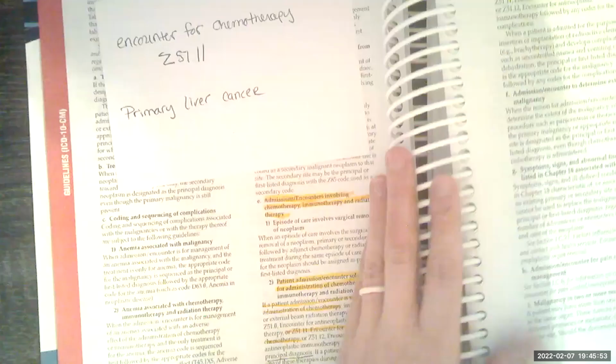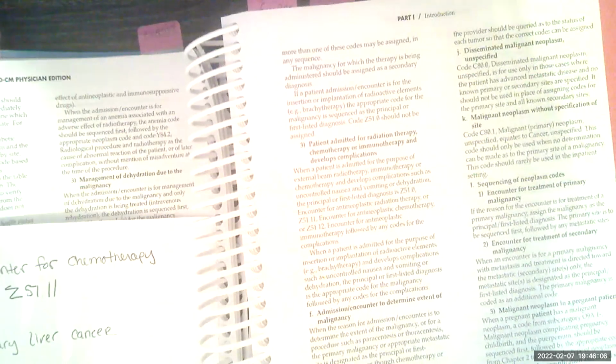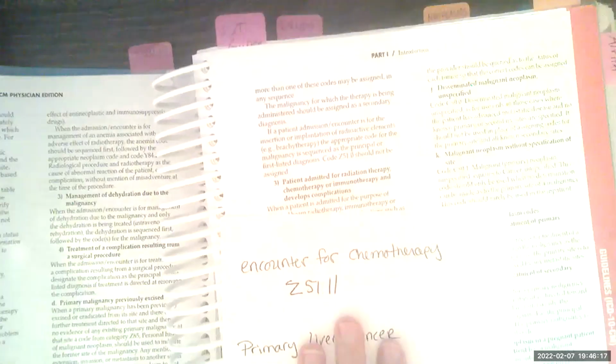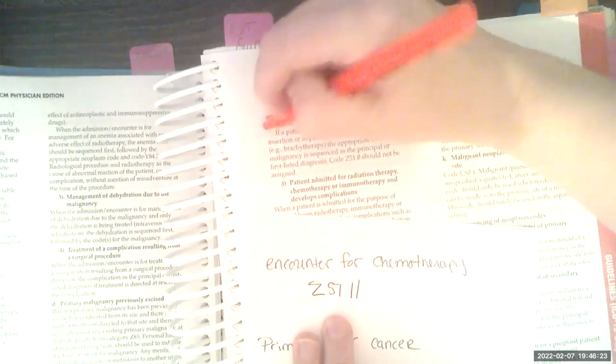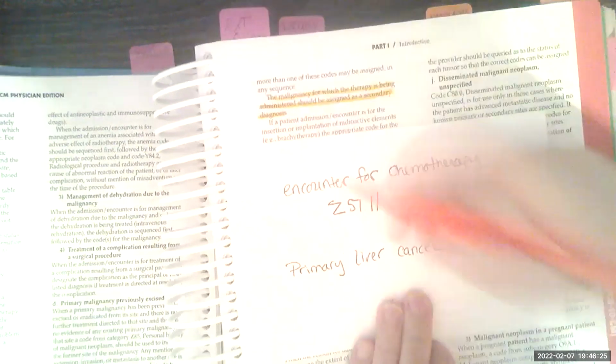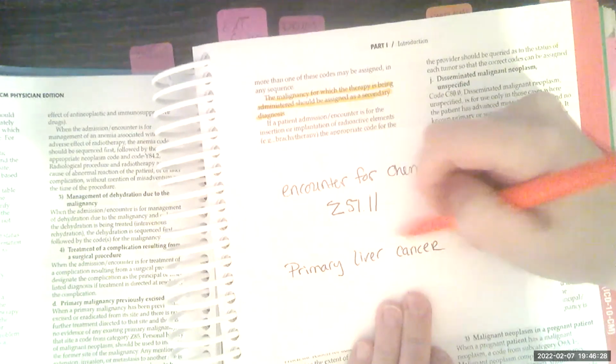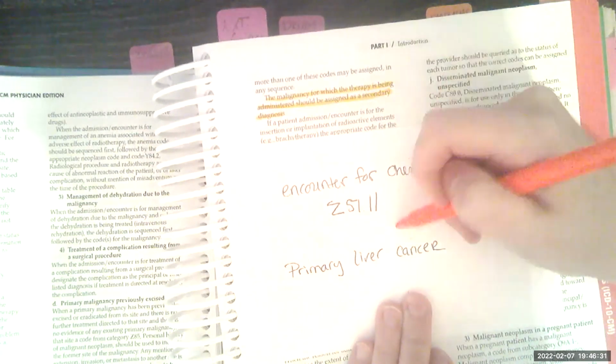And then at the top here, it gives some additional clarification if they're getting more than one of those treatments. If they're getting, say, immunotherapy and chemotherapy, you can assign them in any order, but one or the other would still be the first listed. But that doesn't apply to this situation, so we're not going to go over it right now. And then it says again here, the malignancy for which the therapy is being administered should be assigned as a secondary diagnosis. So this is the malignancy that we are treating with the chemotherapy. So that will be our second diagnosis. This will be our first, that will be our second.